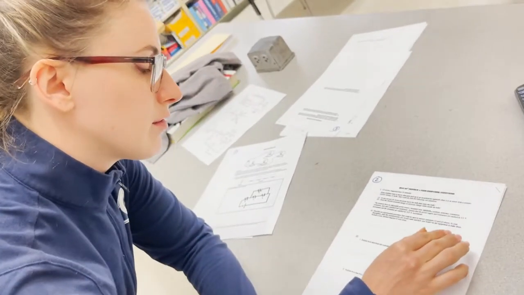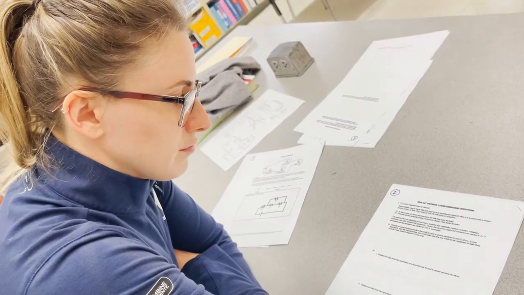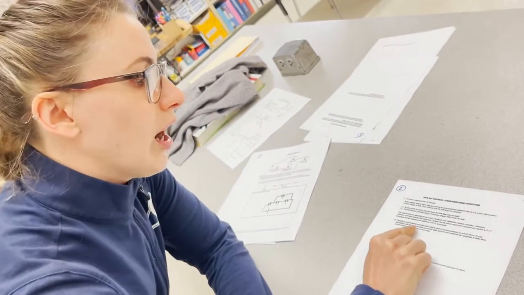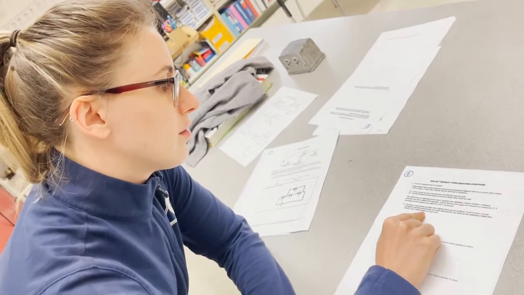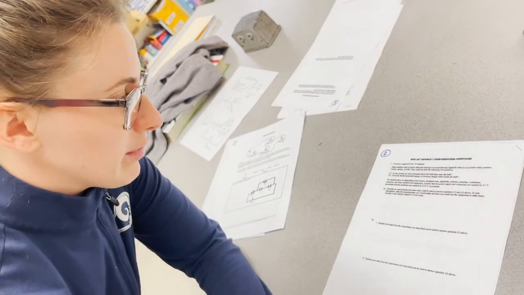Okay, so understand that's all we're doing. How are you going to do it? What are you going to use? How are you going to hook it up? And then what measurements are you going to make? You don't tell them what measurements. Don't do anything more than they're asking you. It also asks you to include a neat labeled diagram of your setup.